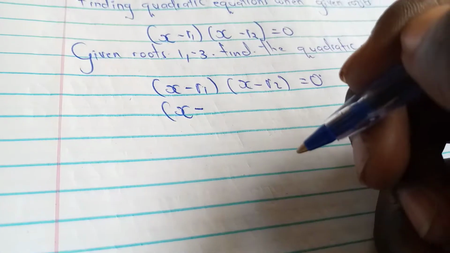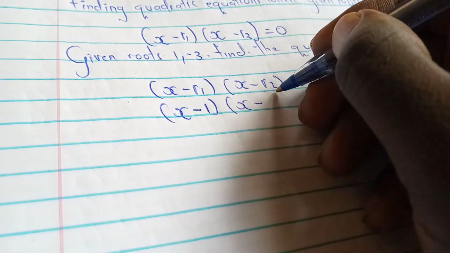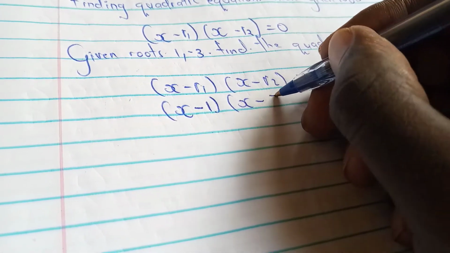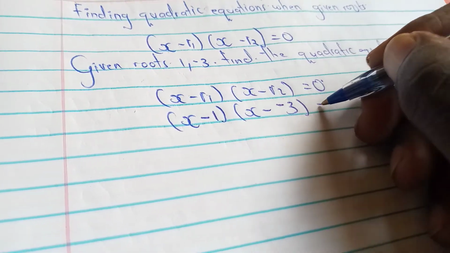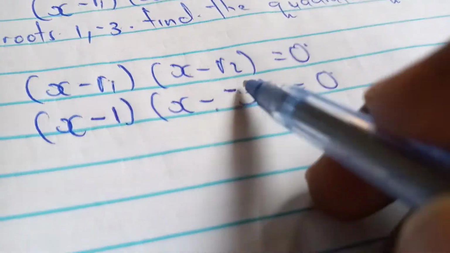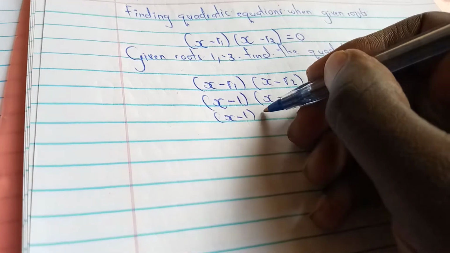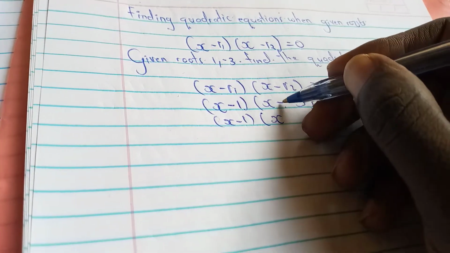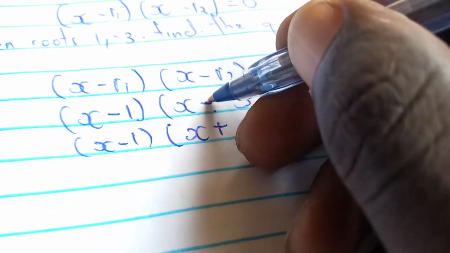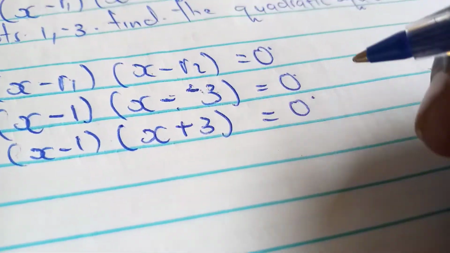equate this to 0. So we substitute in x minus, what is our root 1? Our root 1 is the first answer which has been given to us, which is 1. And then x minus root 2, our root 2 is the second answer, which is negative 3, equals 0. So we can see minus negative 3. So we are remaining with x minus 1 times x, and negative and negative become a positive, plus 3, is equal to 0.